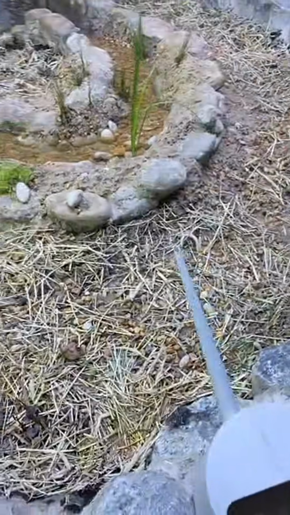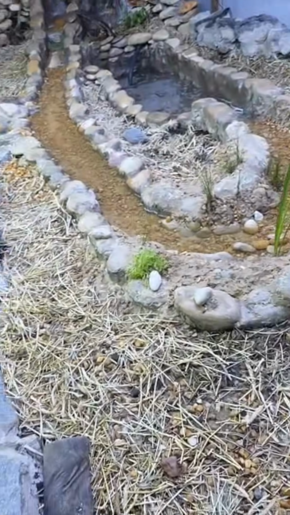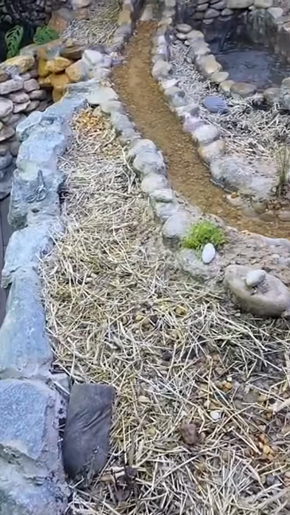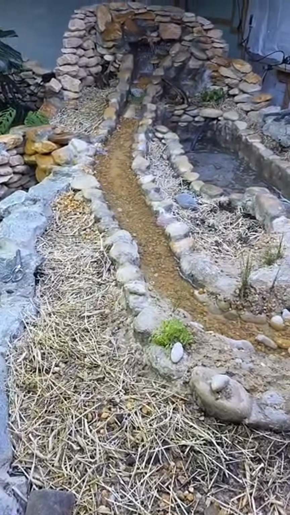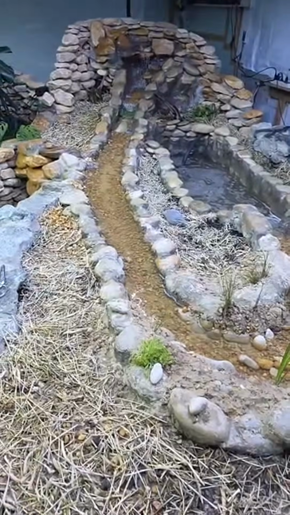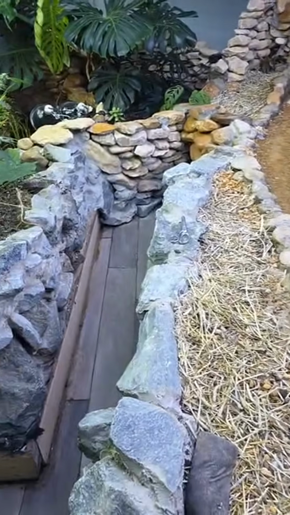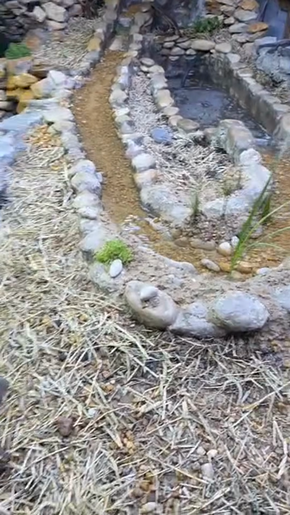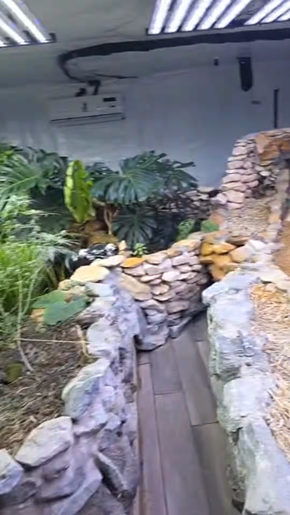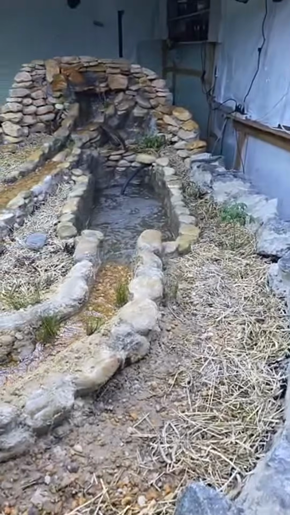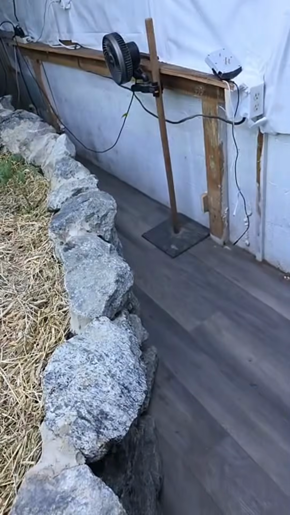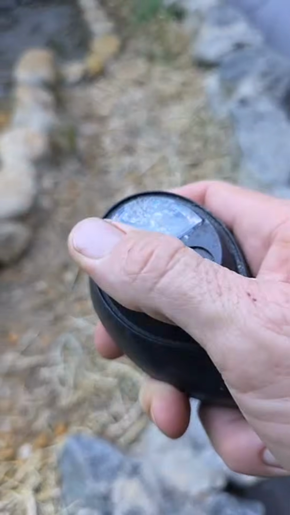You know. Did I forget to water something? I watered everything, didn't I? Yeah. Except for over there. It's good. Look at this thing. Look at this piece.